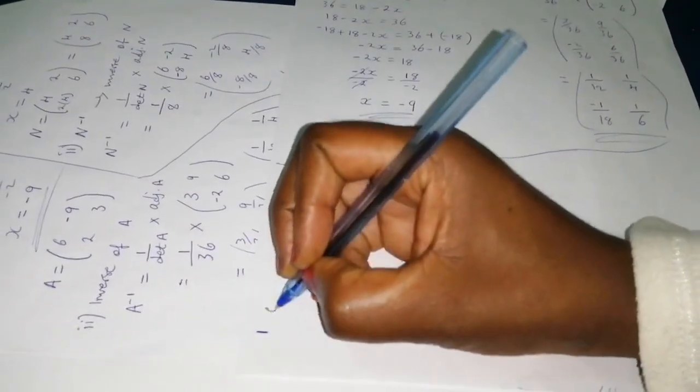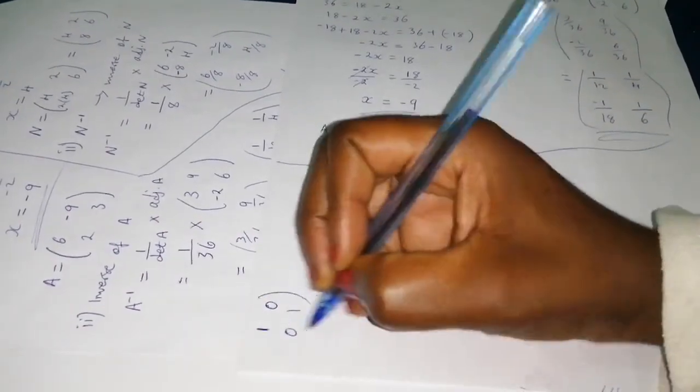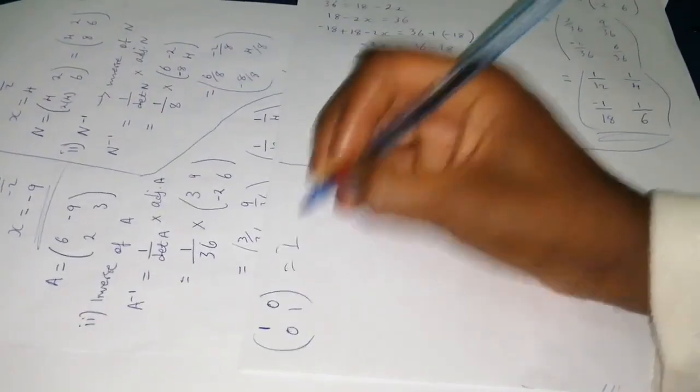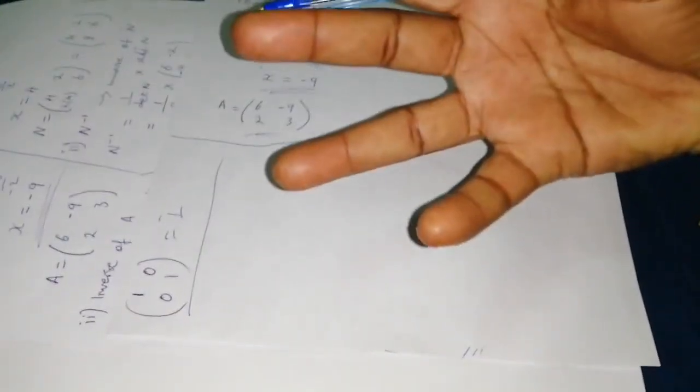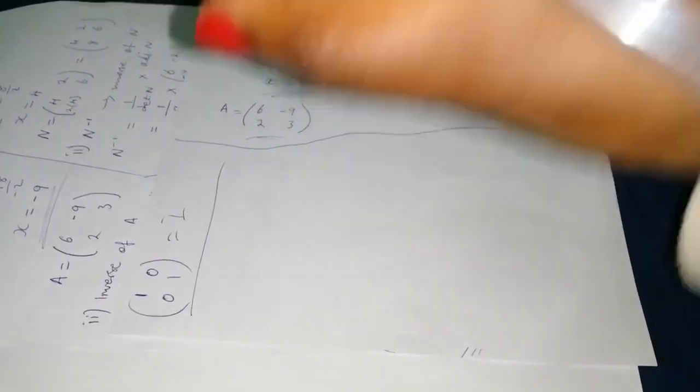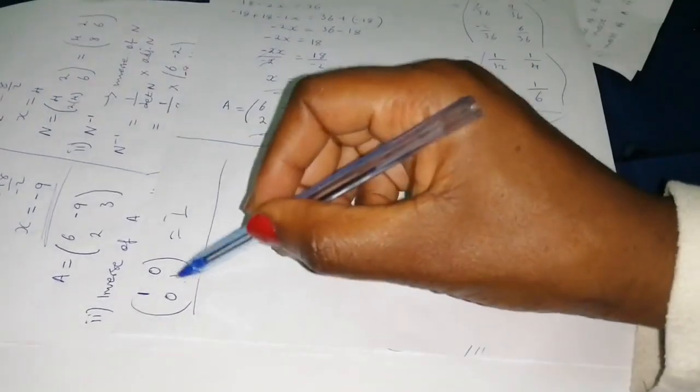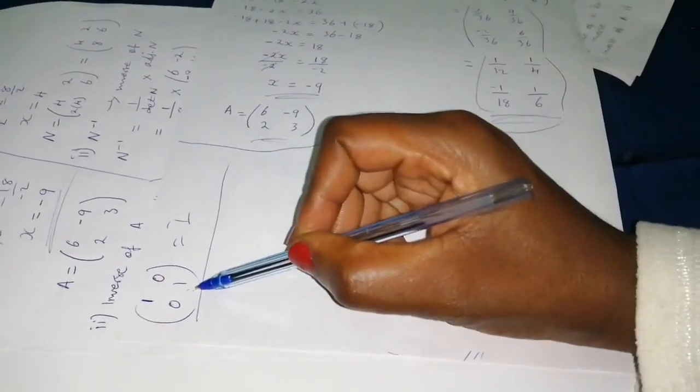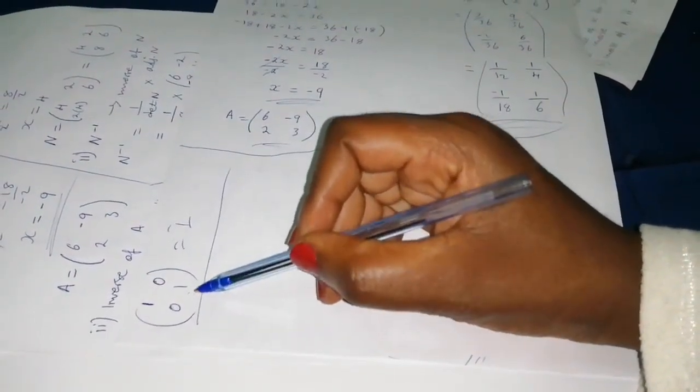And the identity matrix has got elements like 1 0 0 1. So this is the identity matrix. When you find the inverse of a matrix and multiply the original matrix with the inverse, you end up with the identity matrix, which is in this form.